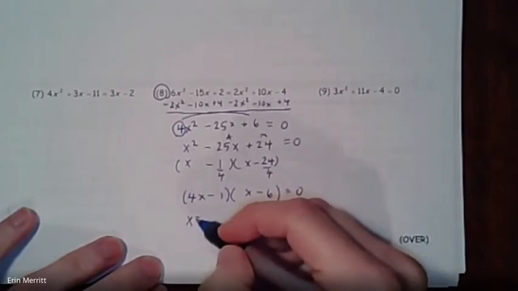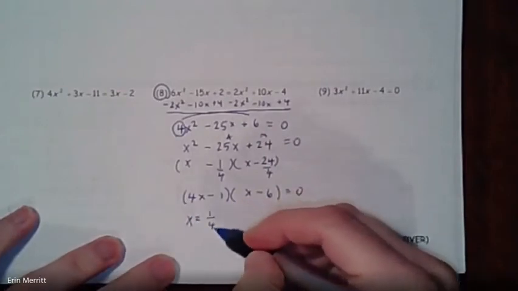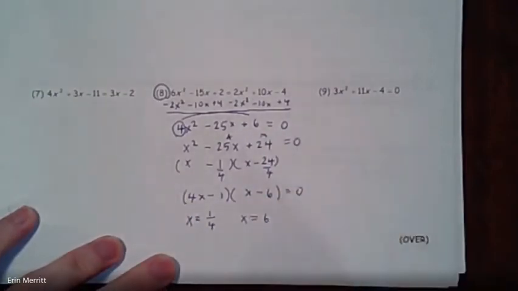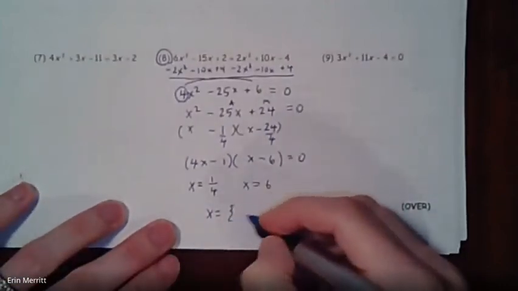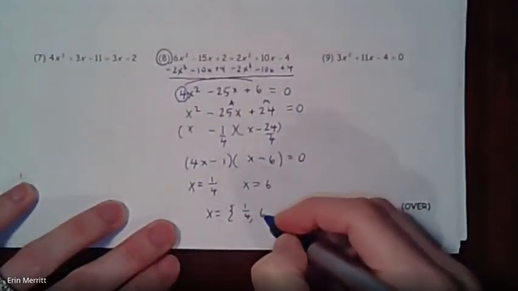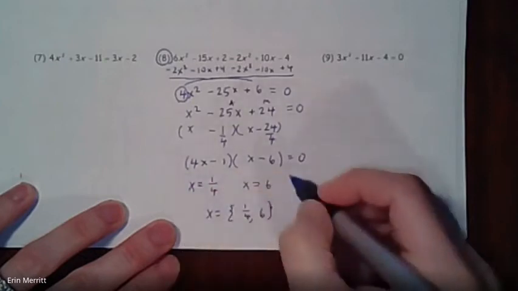And so x will become a positive 1/4. x would become positive 6. And the directions just say solve each of the following for x. So you can leave it there. If you like the curly brackets, you could always put it in the curly brackets. Otherwise, just box it in.